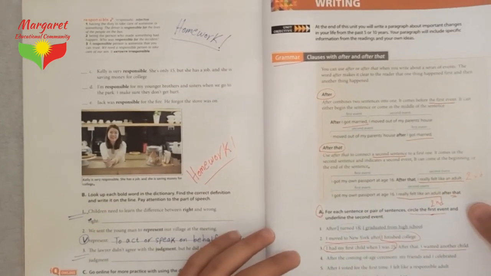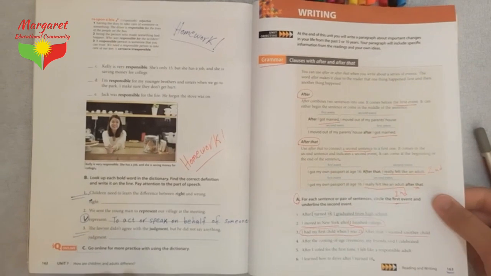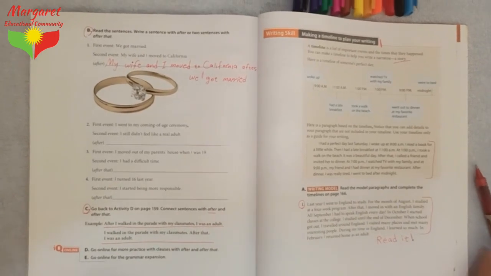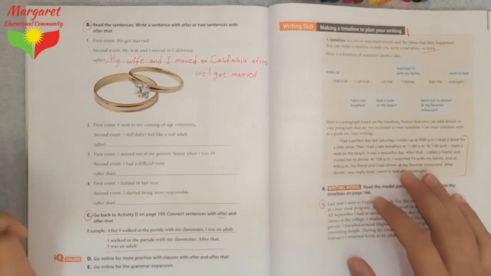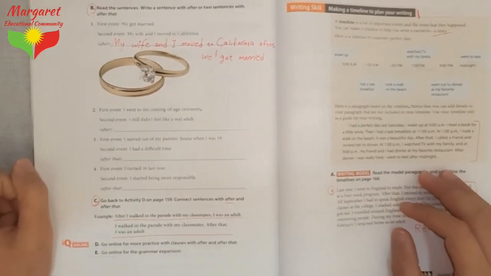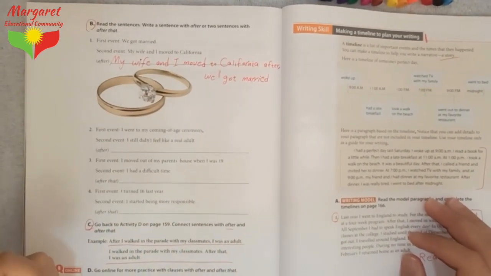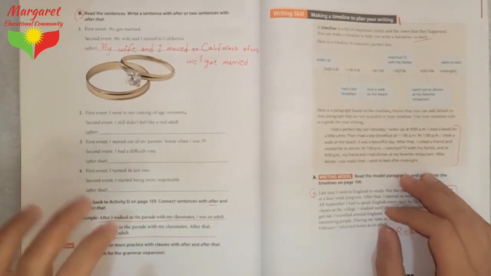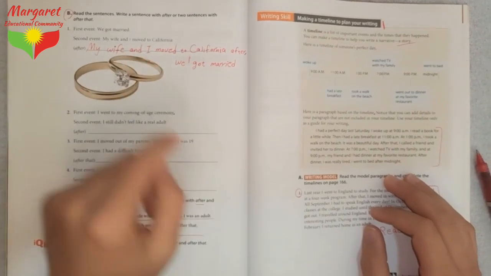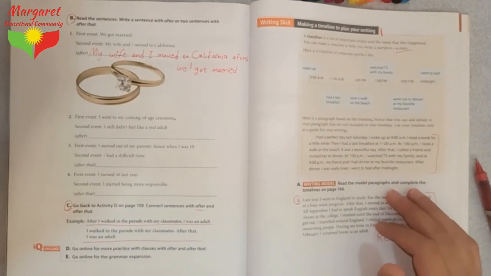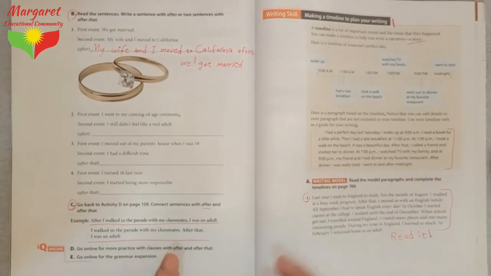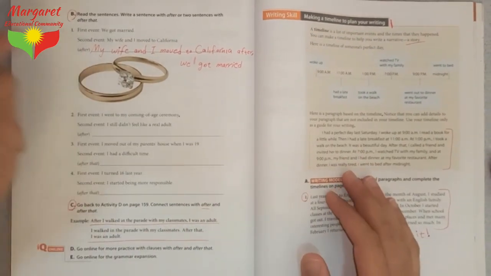Now I want you to turn the page. We did 163. Go to 164. Now we have activity B on page 164. Here we have 4 double sentences, which becomes 8 sentences. Here we use after and after that. The first event is given and the second event is given, so our job is to find a position for after and after that.